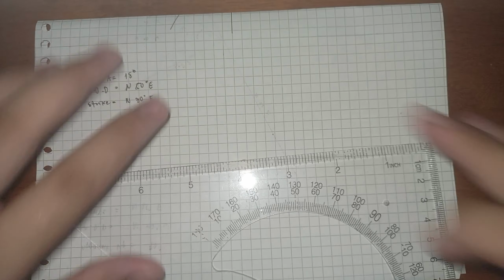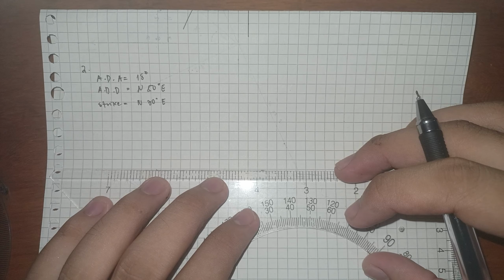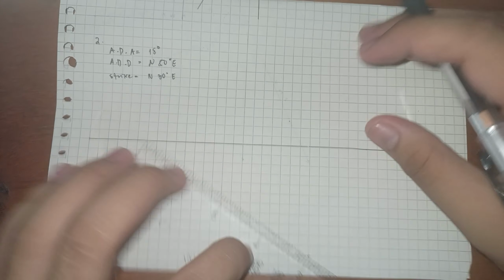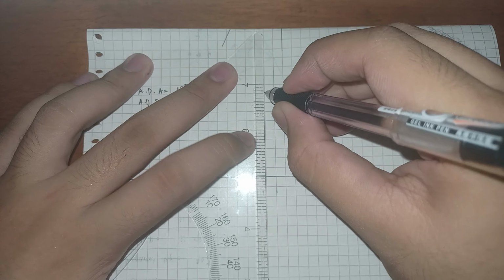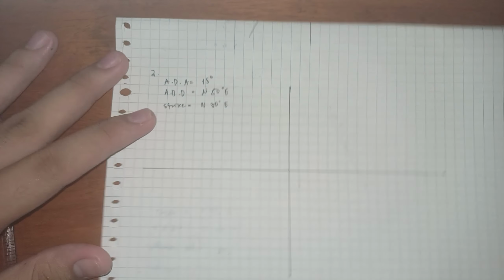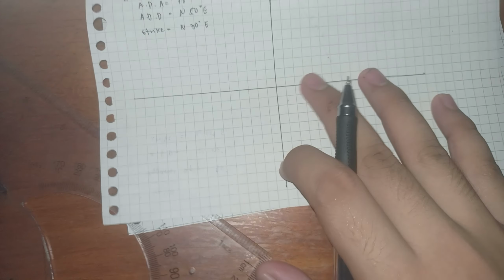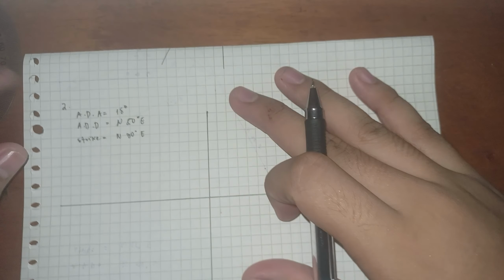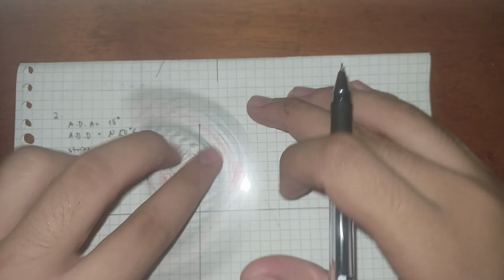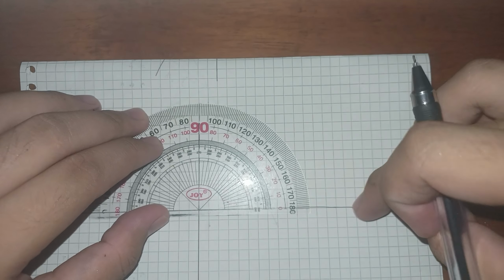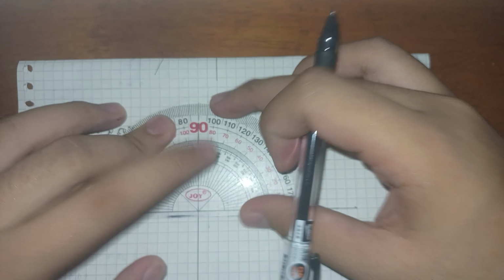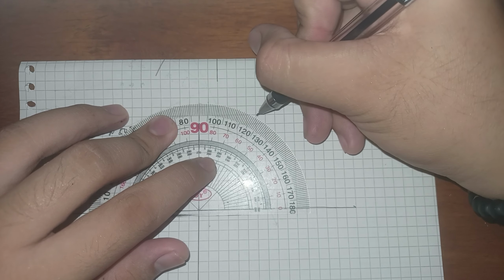So, same kanina. First is our Cartesian plane. Now, first is our strike. So, we will always plot our strike first. So, our strike is north 30 east. So, from north, we will plot it going to the east. We have 30, 1, 2, 3.